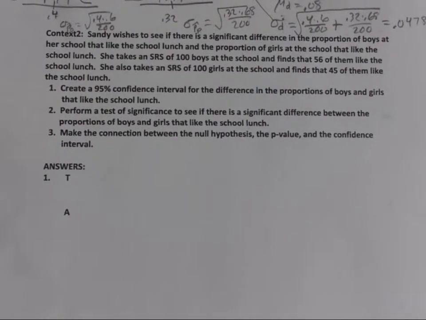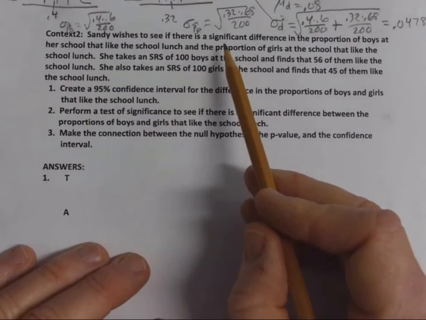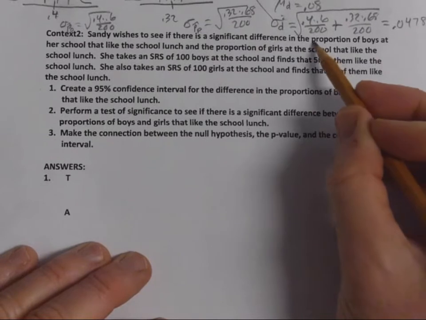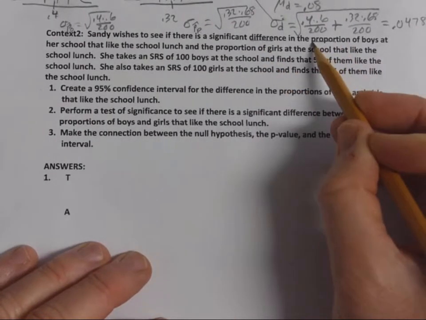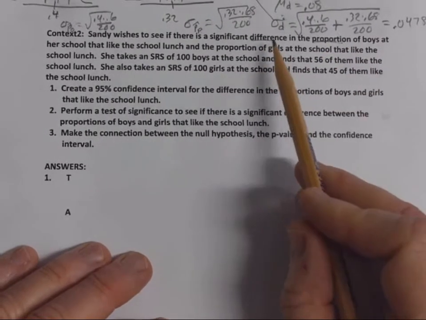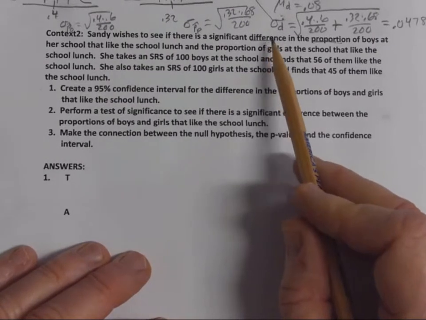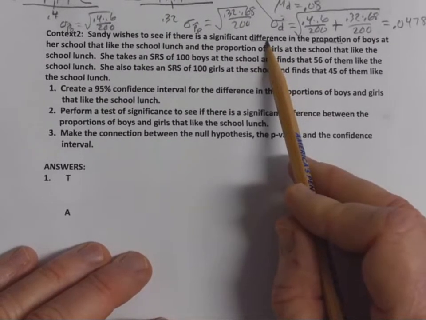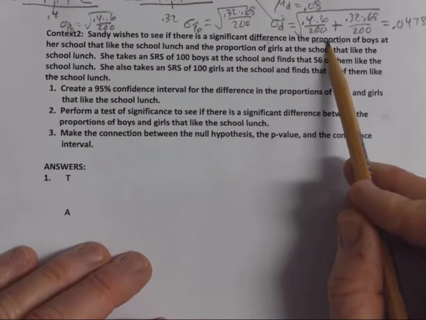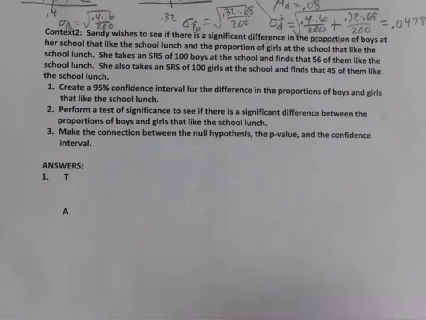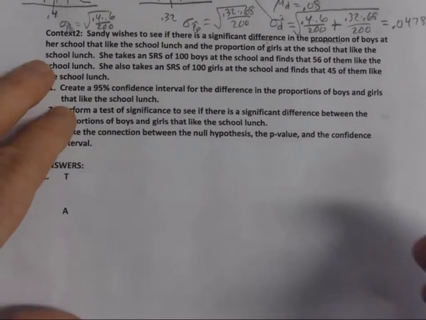So let's look at this situation here. Sandy wishes to see if there's a significant difference in the proportion. So you notice difference in proportion. That's telling you they're dealing with a difference, so there is a good chance you're in chapter 10. And proportion means 10.1. So we're dealing with all this proportion stuff.